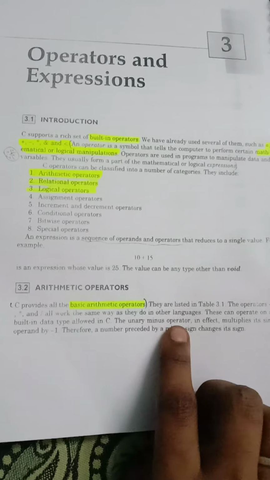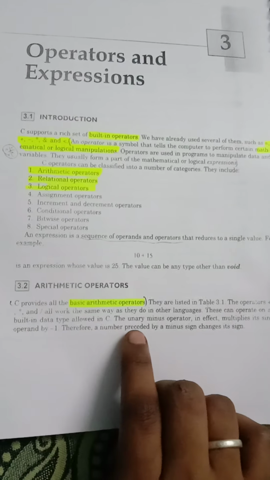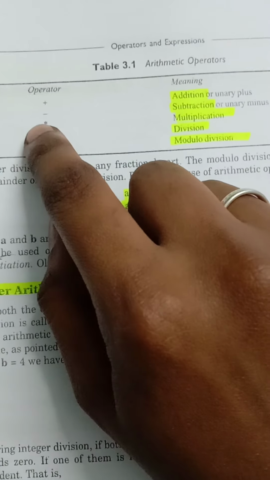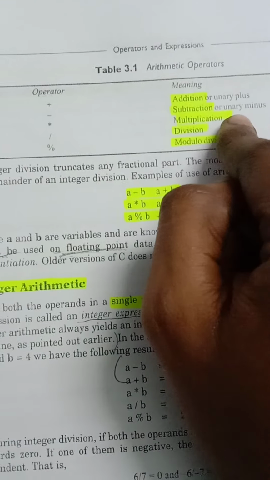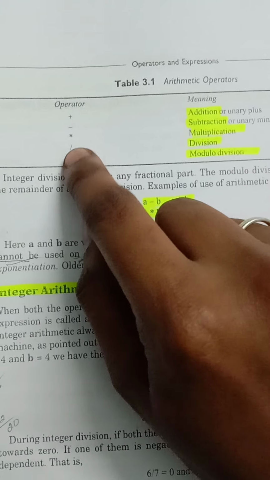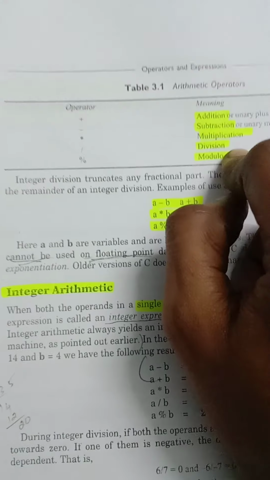The unary minus operator in effect multiplies a single operand by minus 1, therefore changing its sign. This is not that important, so we go to the operators and their meanings. Plus refers to the addition of 2 variables. Minus refers to the subtraction of 2 variables. Asterisk is multiplication, slash is division, and percentage is known as modulo division.